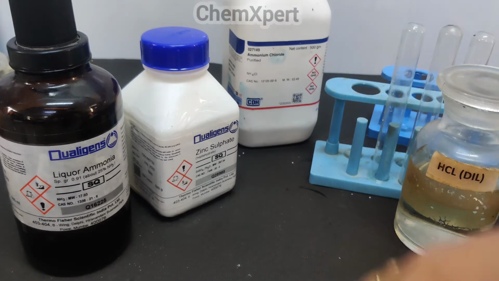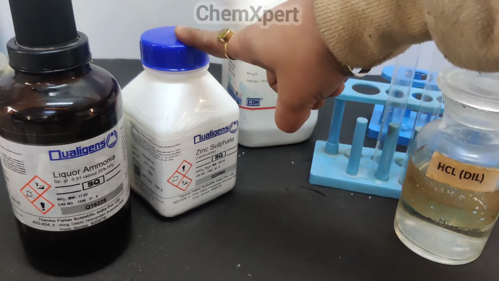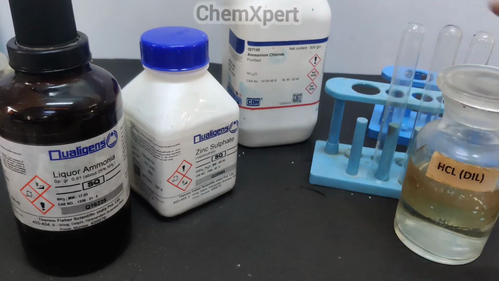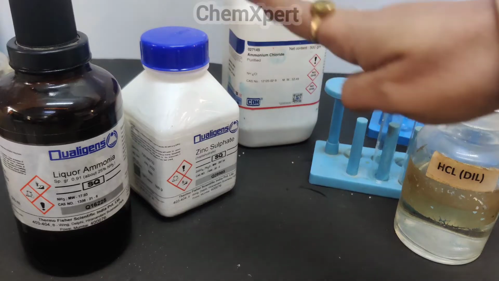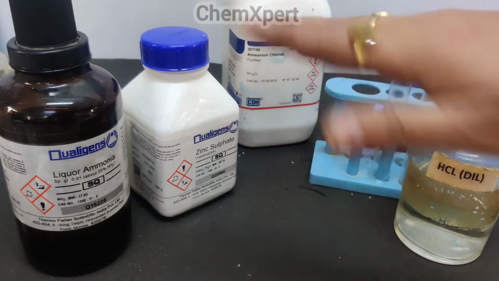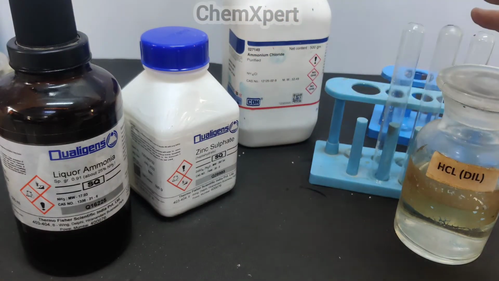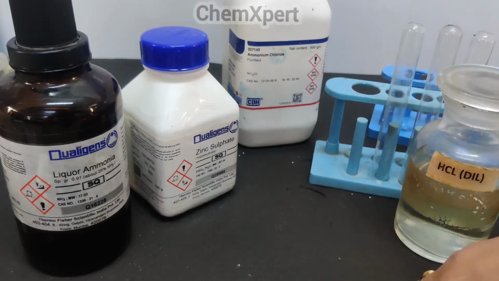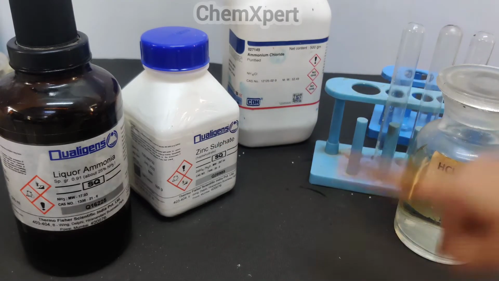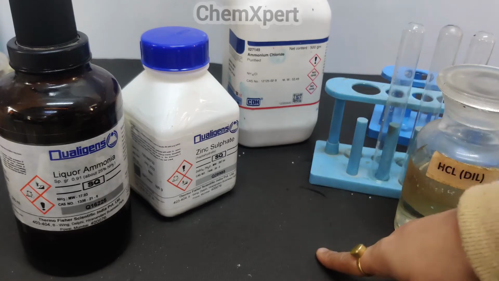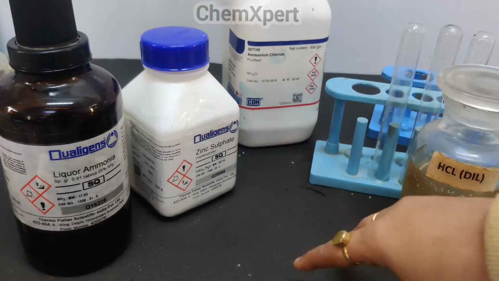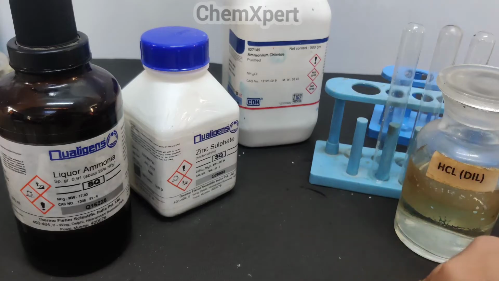Then for group 1, we have to prepare the original solution in water and then add dilute HCl. Since zinc is a group 4 cation, there will be no observation or no precipitate. For the second group, we take our original solution, add HCl and then pass H2S. Then also there will be no precipitate, which means group 2 cation is also absent.